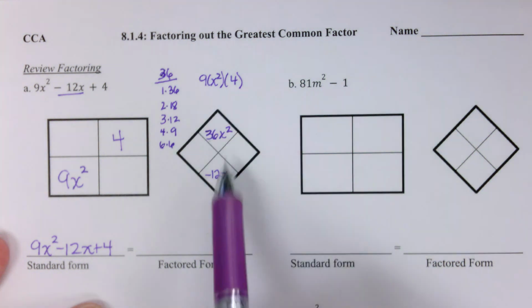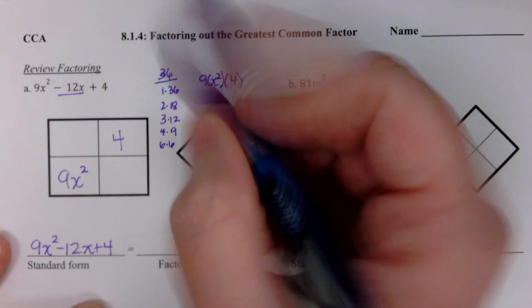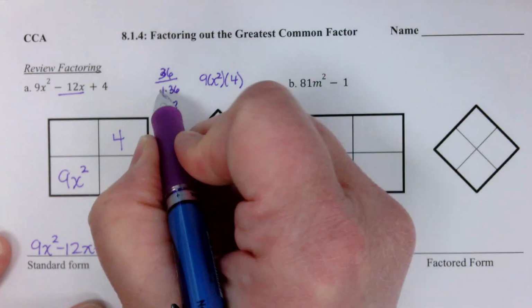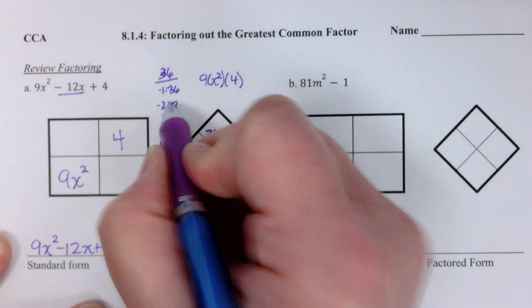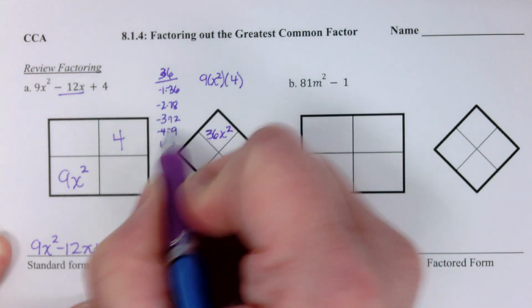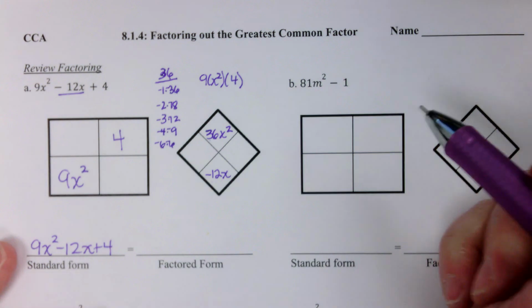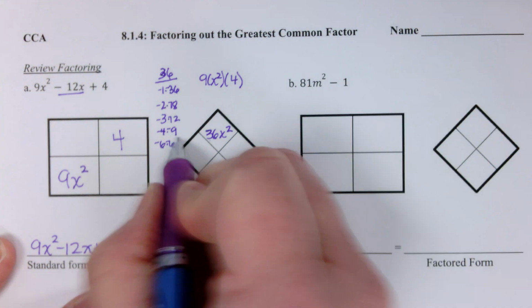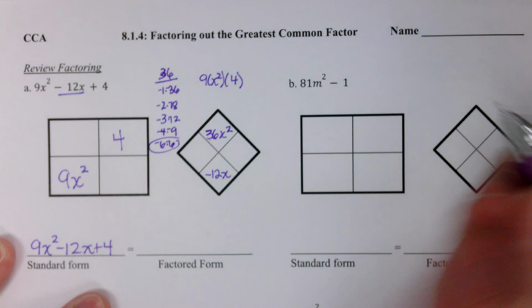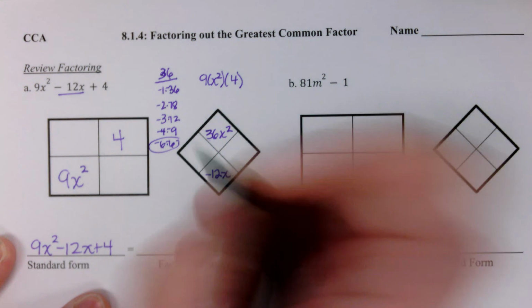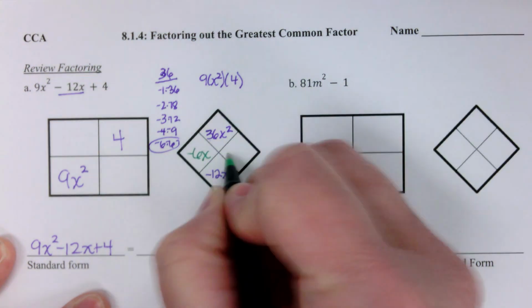And in this case, they will both have to be negative because I also get a positive 36 by taking a negative times a negative. So if I add these together, the quantity that's going to give me negative 12x is negative 6 and negative 6. So this is negative 6x and negative 6x.